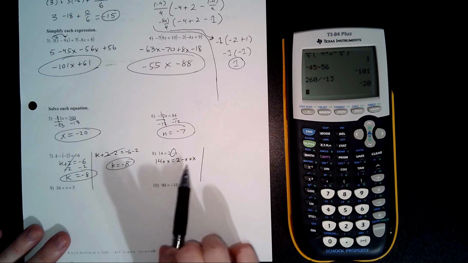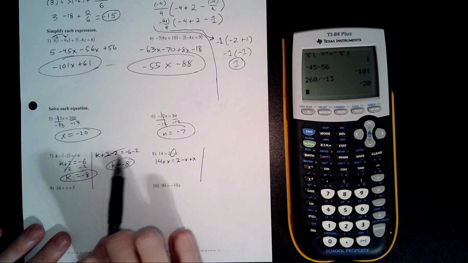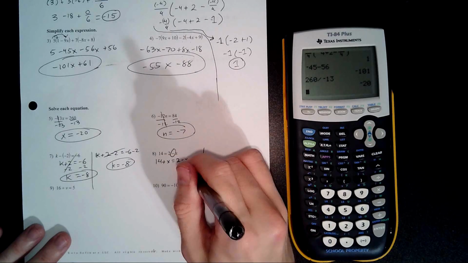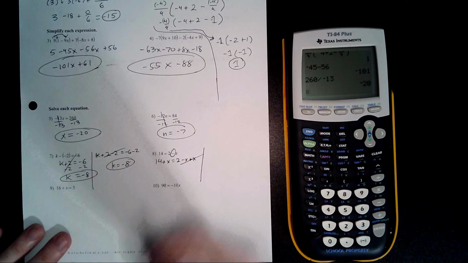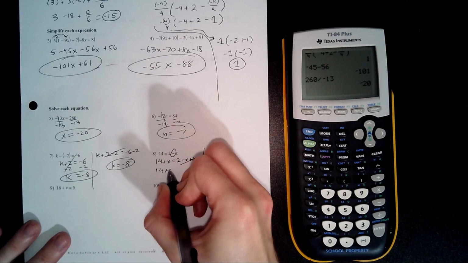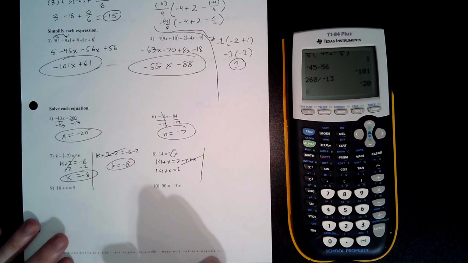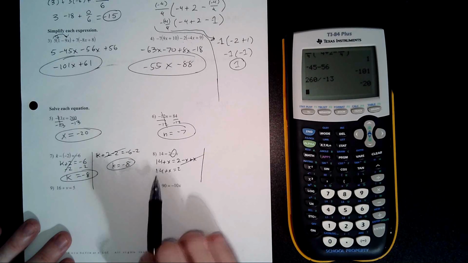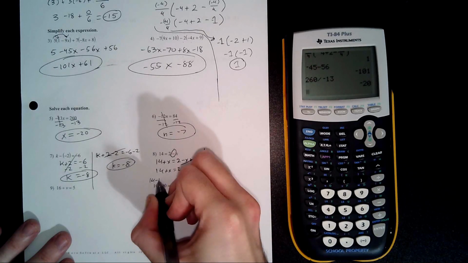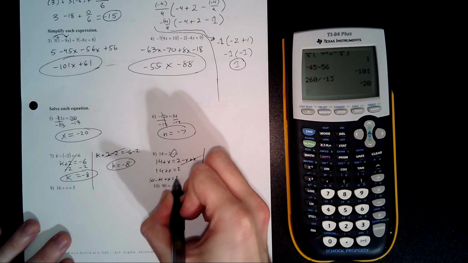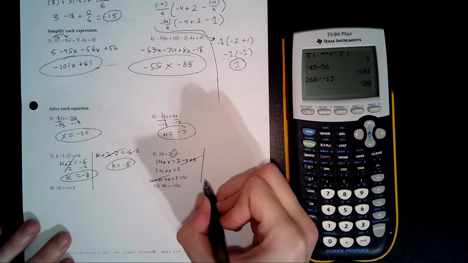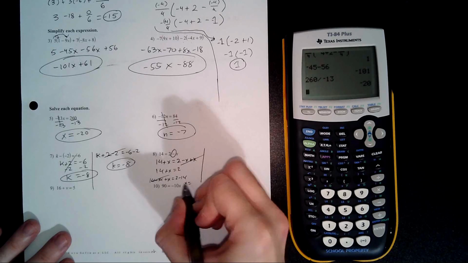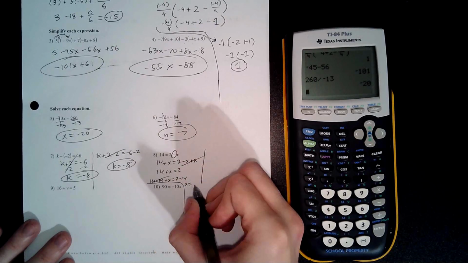If I have negative x plus x, just like this negative 2 plus 2, boom, goes away. And now I just have 14 plus x equals 2. To get x by itself now, I'm going to go ahead and subtract 14 on both sides of the equation. When I subtract 14, I end up getting just x equals negative 12.